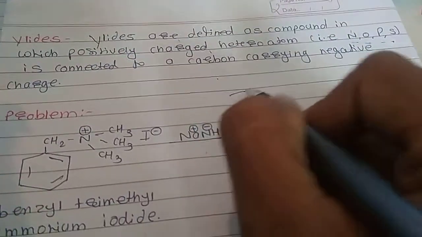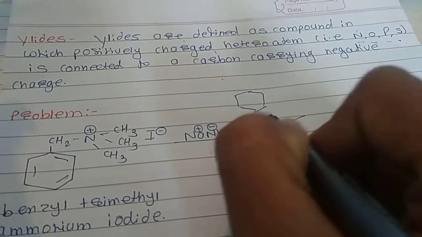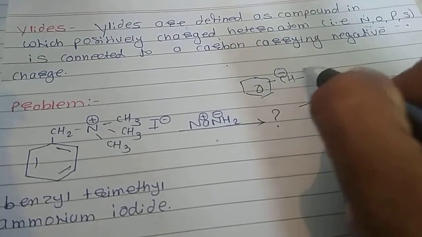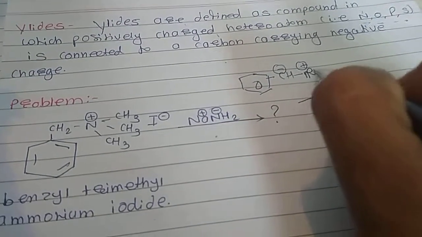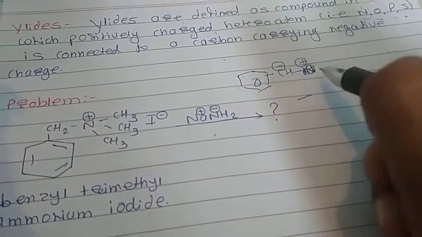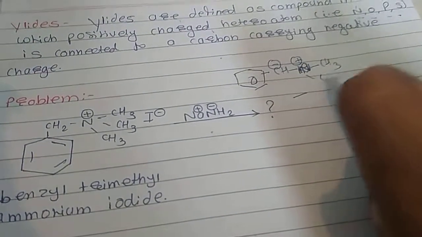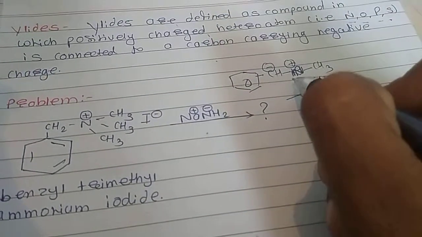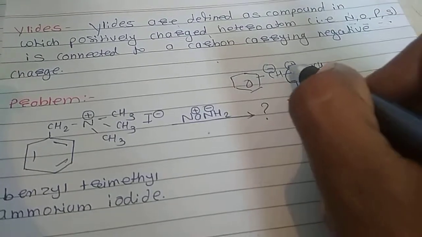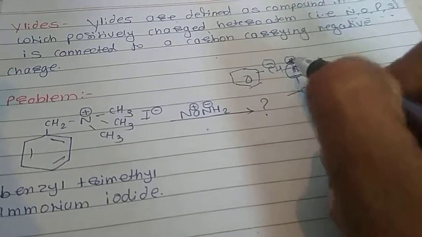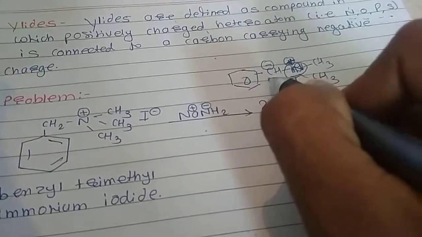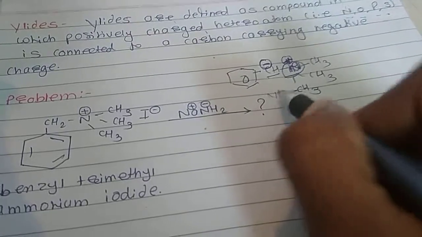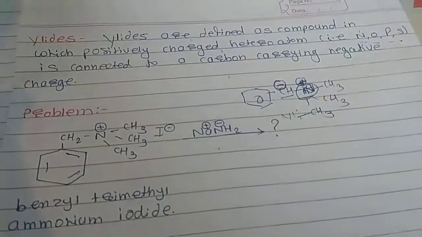When we see this structure, that is CH with negative charge, and here phosphorus or nitrogen is present, nitrogen having the positive charge, and this is CH3 and another CH3 attached here. Nitrogen acts as a heteroatom which has a positive charge, and the carbon has the negative charge. According to the definition, this acts as an ylide. This is seen in the mechanism of this reaction.